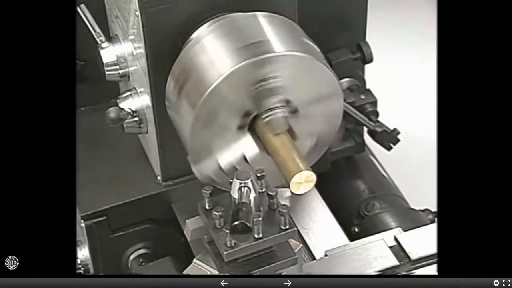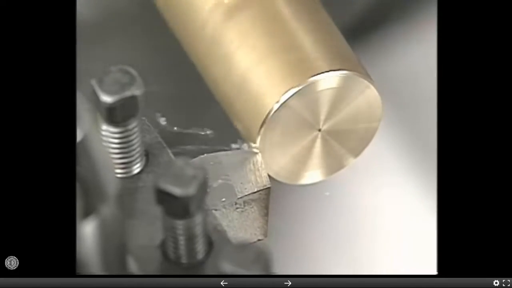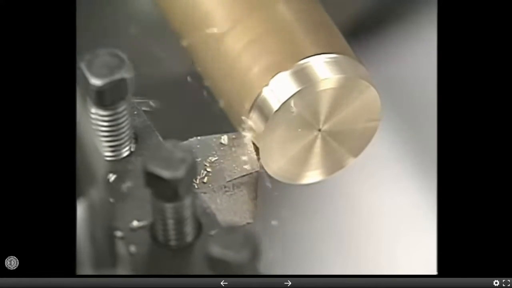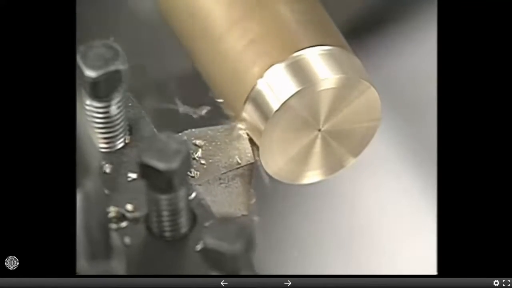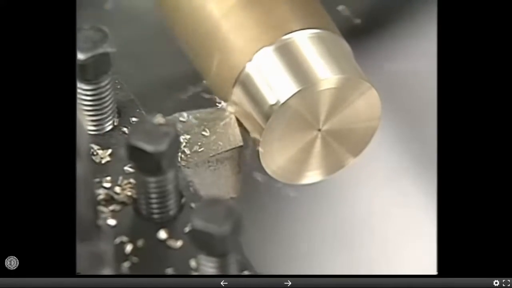For most lathe operations, the workpiece is rotated by the lathe spindle, and a cutting tool with a single cutting edge is brought against the workpiece to make the cut. In theory, there are only 3 basic types of cuts in all lathe work. These cuts are turning, facing, and boring.